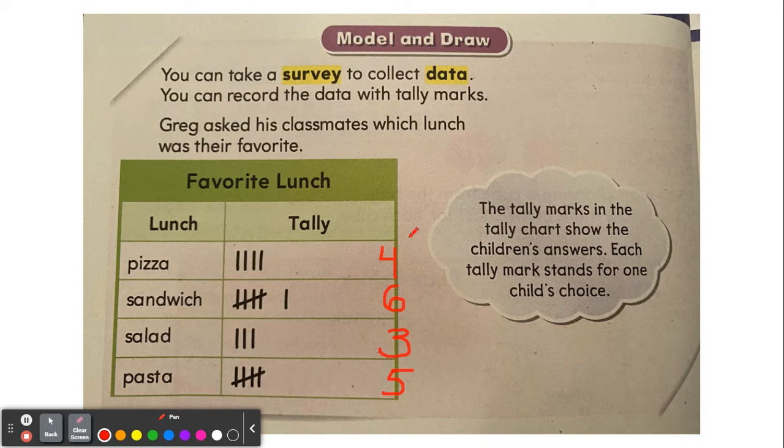What was the most popular lunch choice? Yes, sandwiches. How did you know? Well, it had the most tally marks, didn't it? It had 6. Great job.